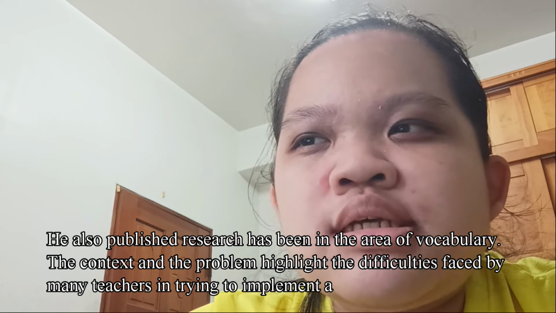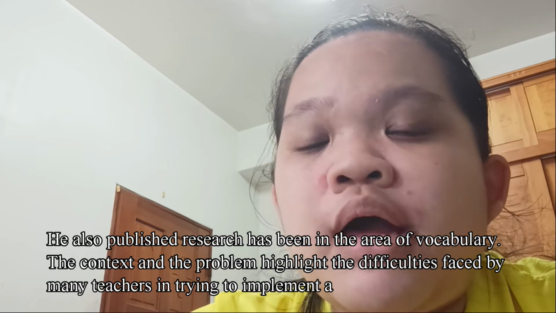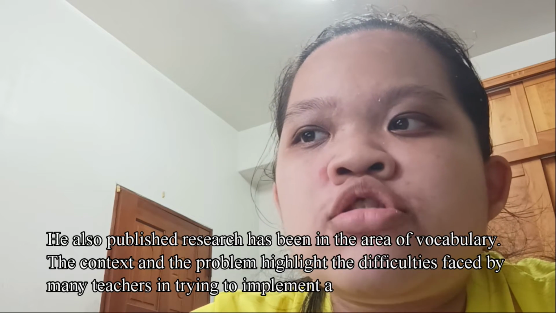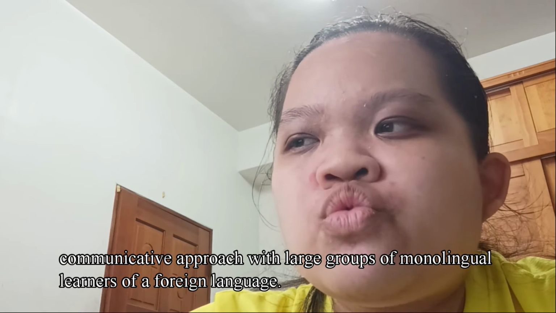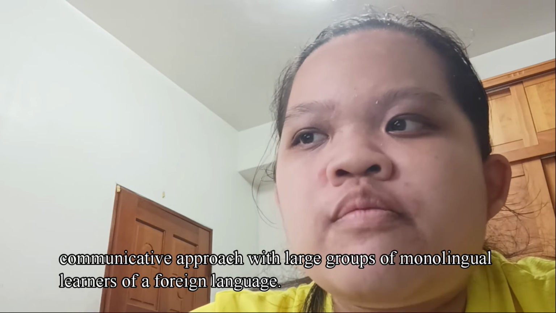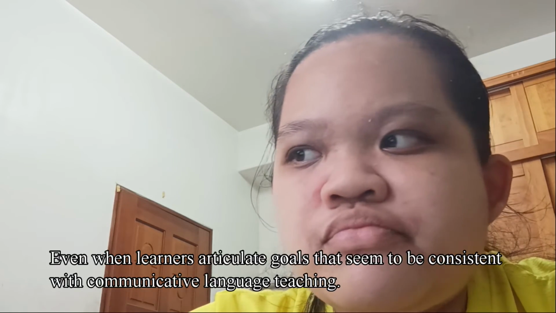The context and the problem highlight the difficulties faced by many teachers in trying to implement a communicative approach with large groups of monolingual learners of a foreign language.